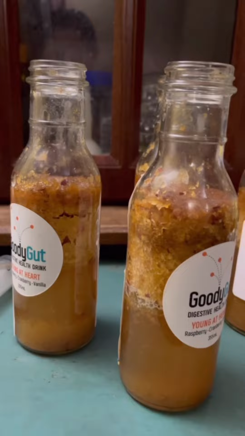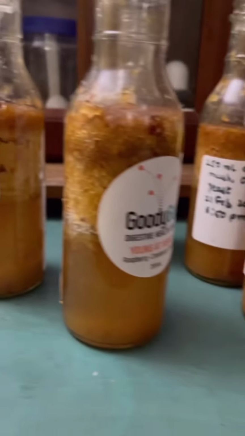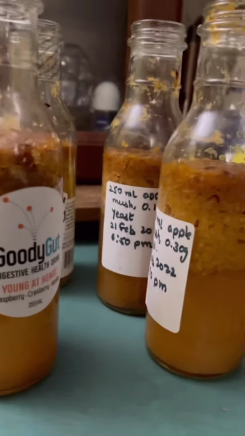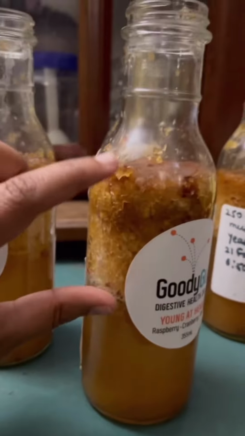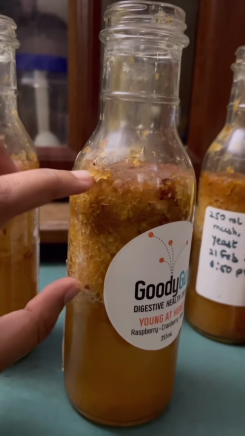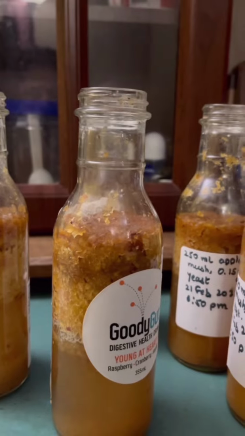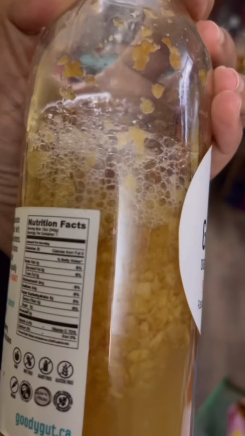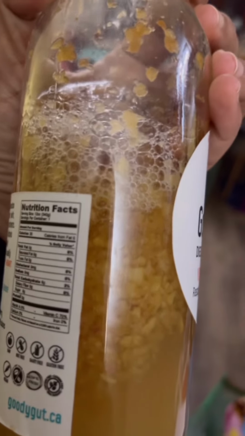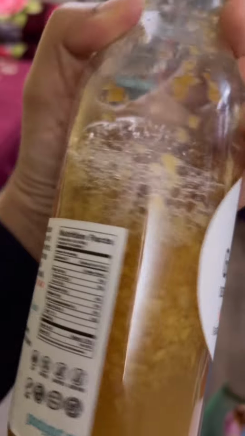With regards to sensory results, the color of the pulp has changed significantly. There is liquid on the bottom, and the fruit pulp, the residue, came on the top. The fragrance of this is quite fruity and strong. There is still bubble formation, so the fermentation process is still ongoing.